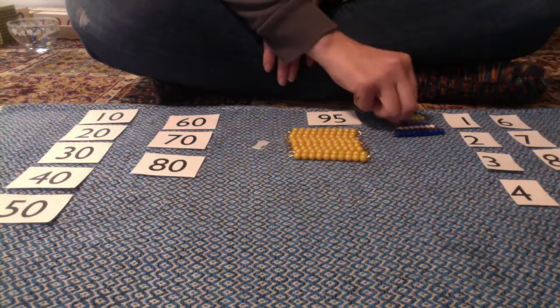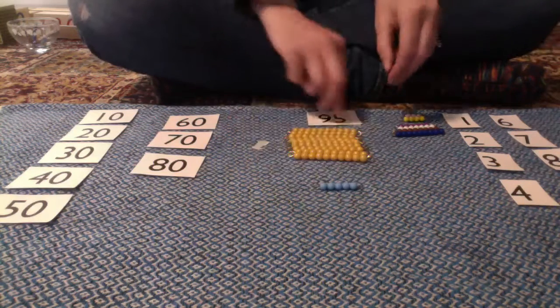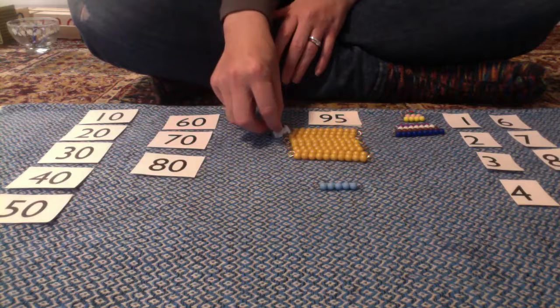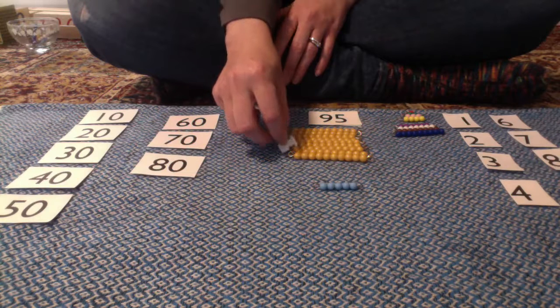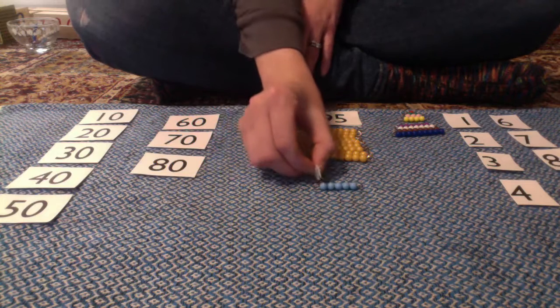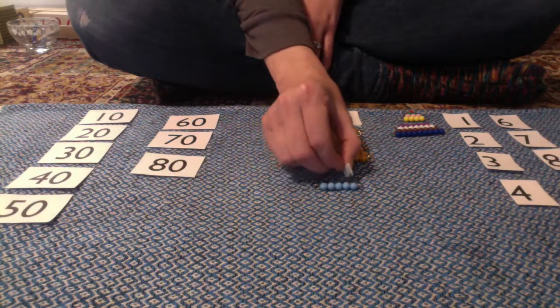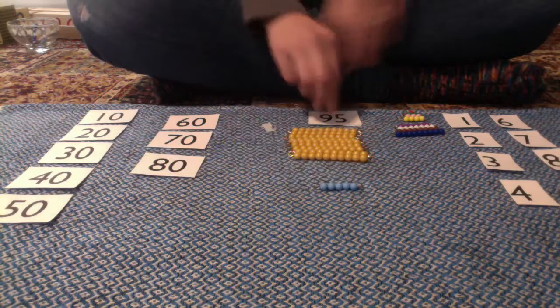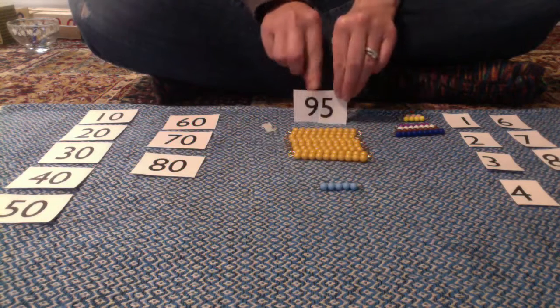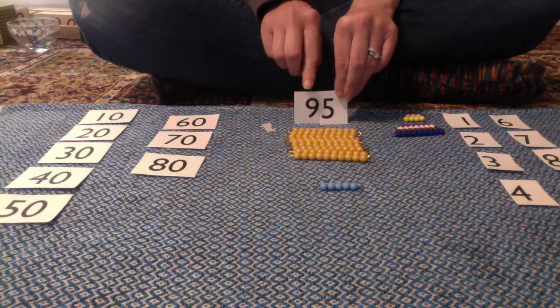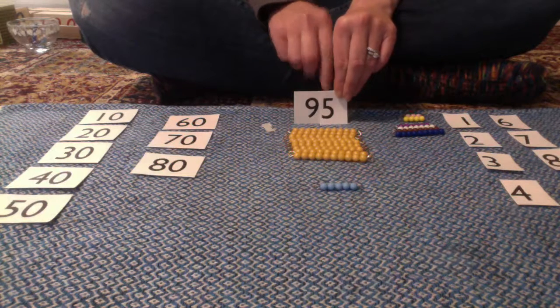9 tens and 5. 10, 20, 30, 40, 50, 60, 70, 80, 90, 91, 92, 93, 94, 95. 9 tens and 5 units is called 95. This is number 95.